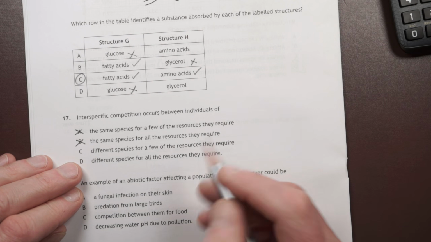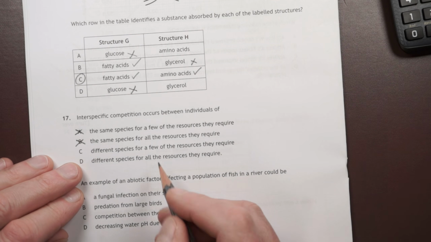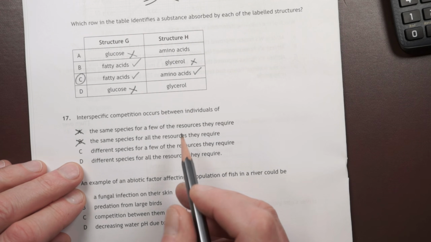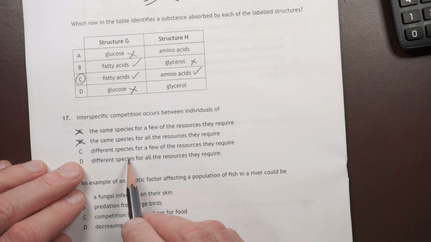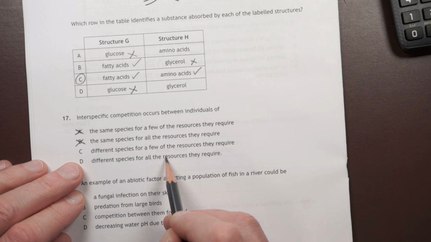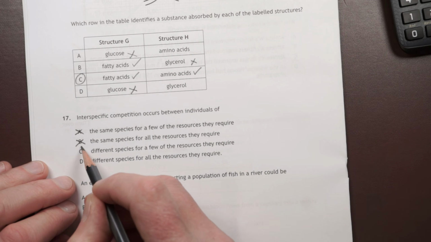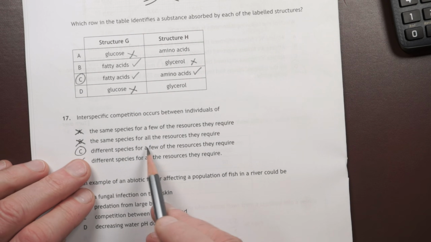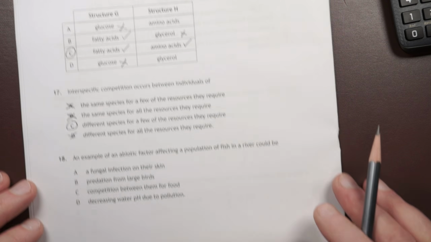I mean, some very, very closely related species may come very close to all the resources. But remember, in intraspecific competition, you're competing for mates as well, which another species is not doing. So we're going to have to go for C in this one, right? So that's wrong, right? Different species for a few of the resources they require.